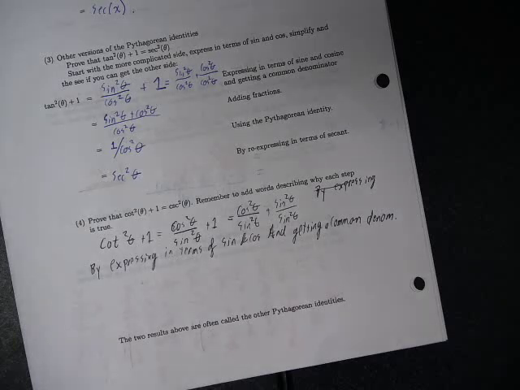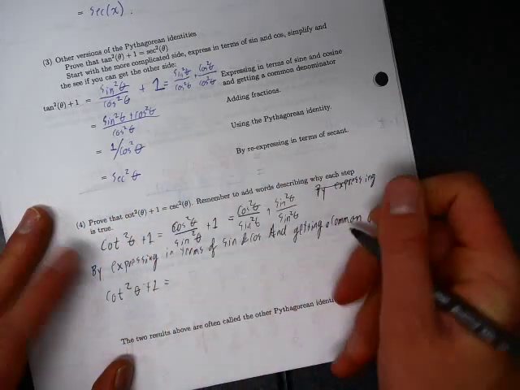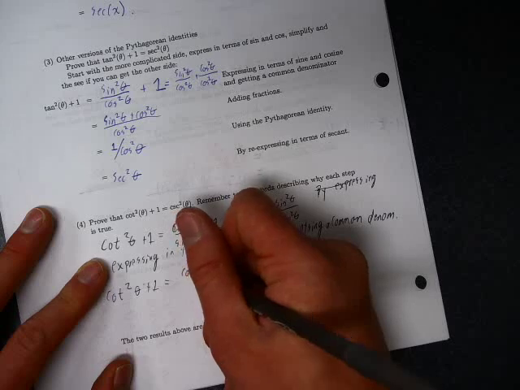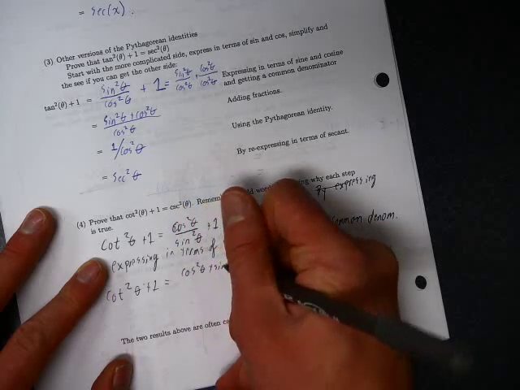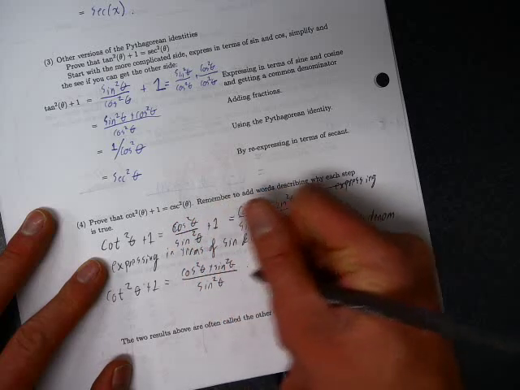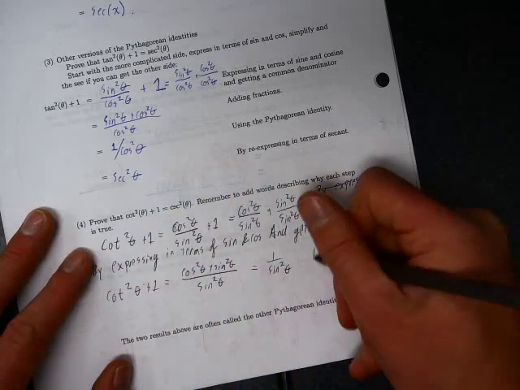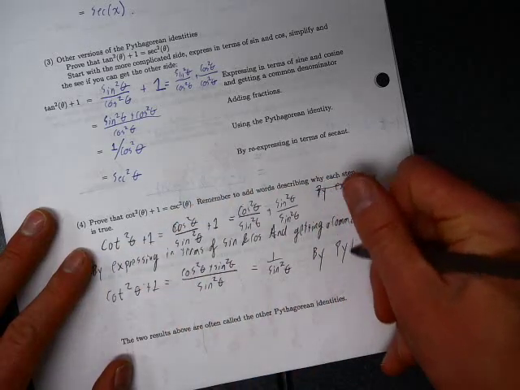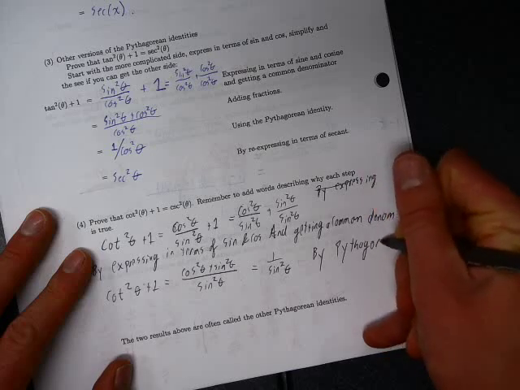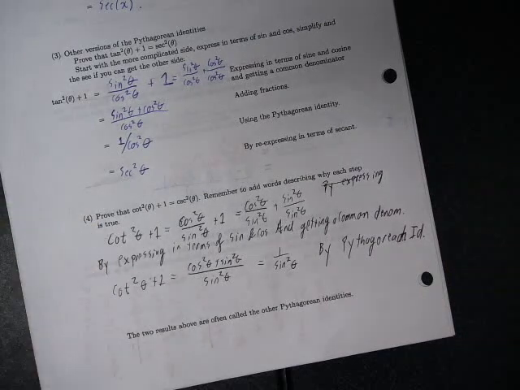Then you can use your Pythagorean identity on the top, and that will just become 1. So, cotangent squared theta plus 1. Well, maybe I'll devote a step to also adding the fractions. By Pythagoras. Nice.